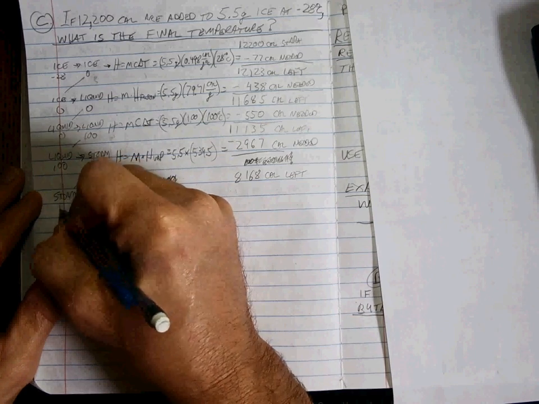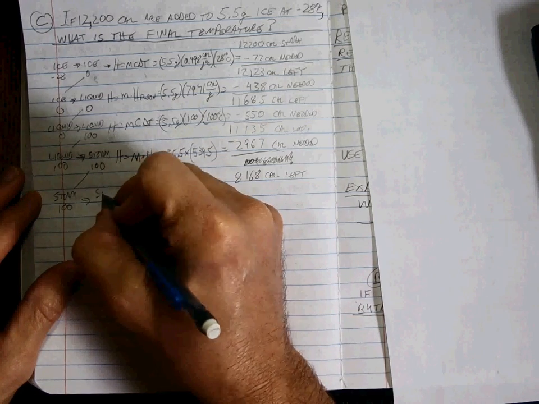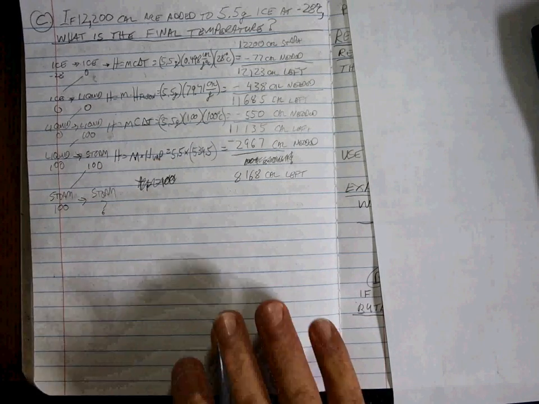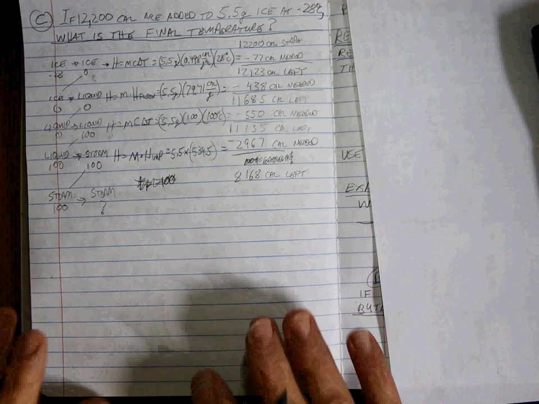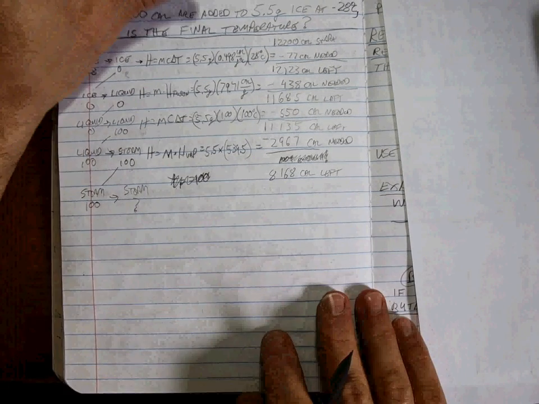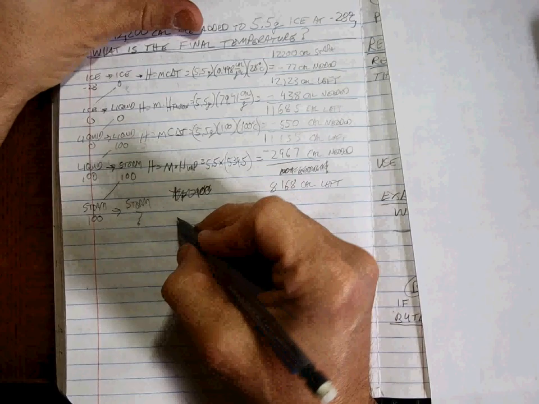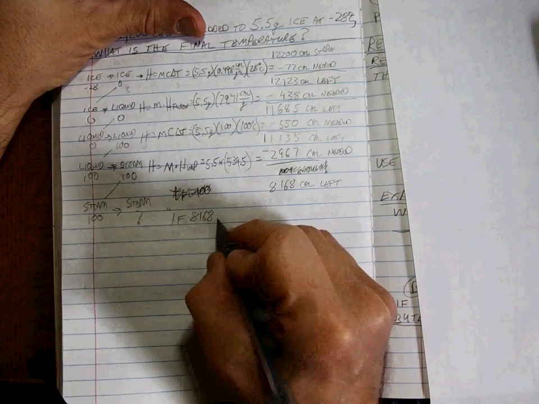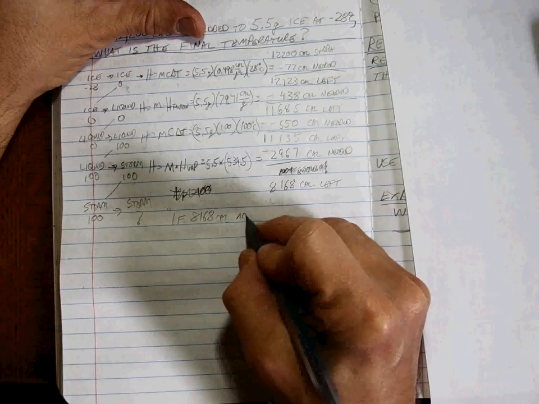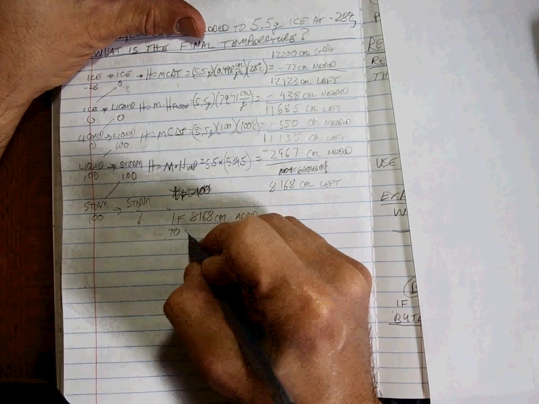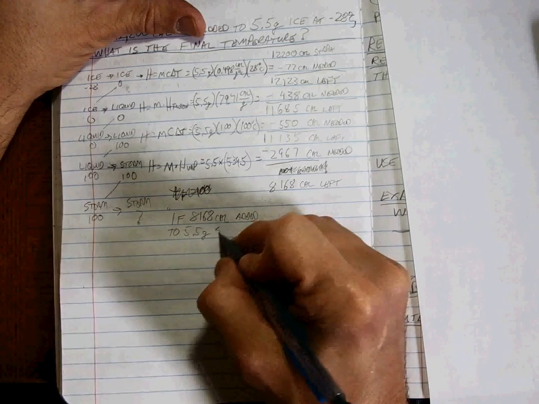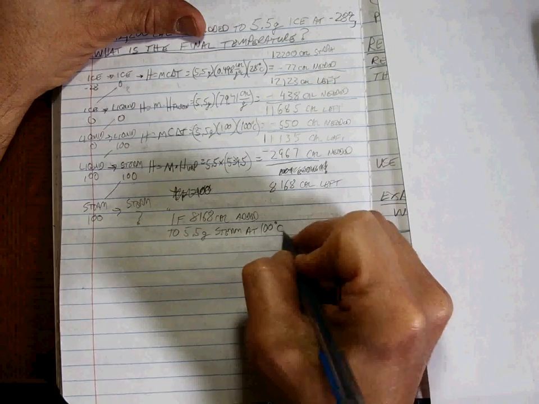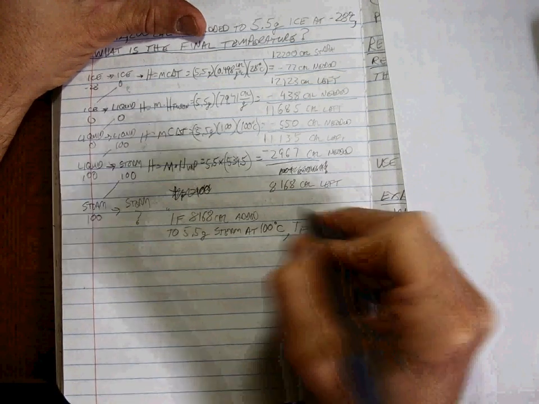Well, we will be going steam at 100 to steam at, I don't know. So how do you handle this problem? It's pretty simple. Now it becomes, if 8168 calories are added to 5.5 grams of steam at 100 degrees C, what's the final temperature?